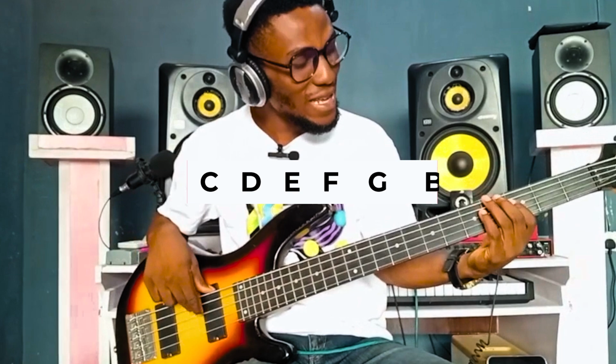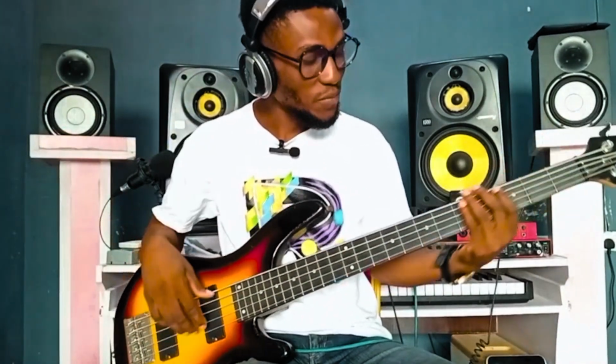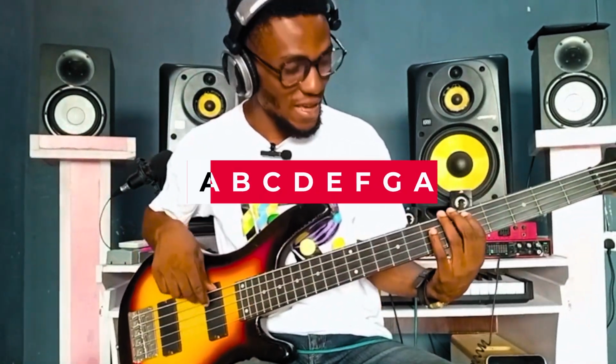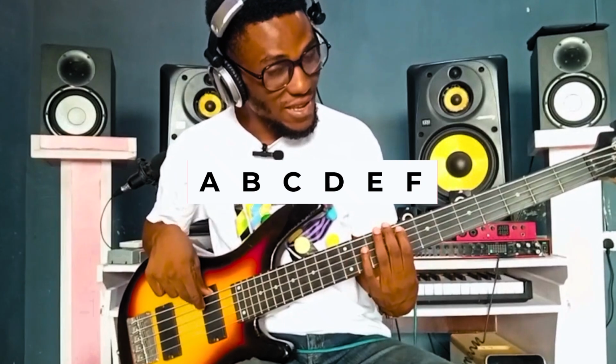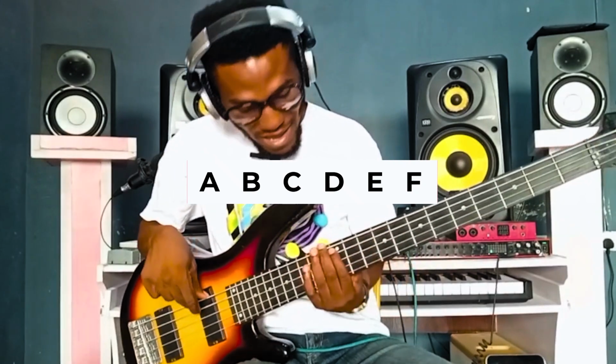So the natural keys are as follows: C, D, E, F, G, A, B. Even if you start from A, it's the same thing. You can also start from A. If we start from A, we have A, B, C, D, E, F, G, and A.